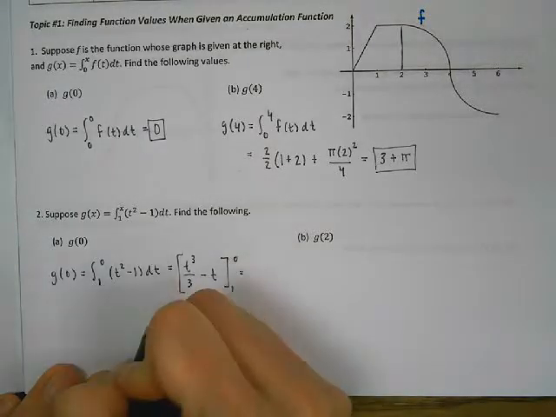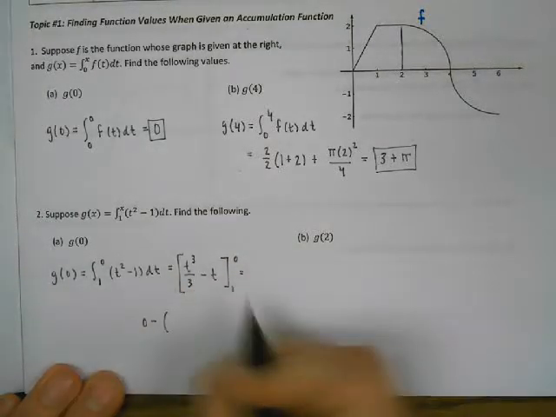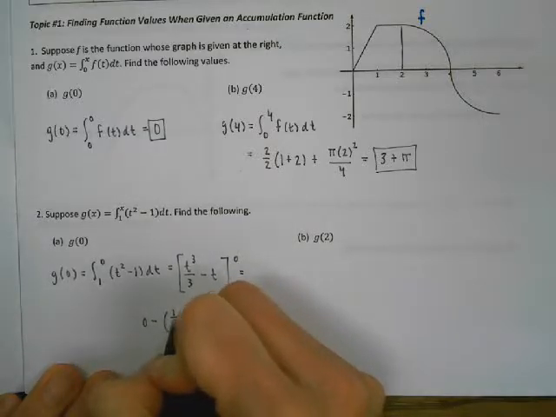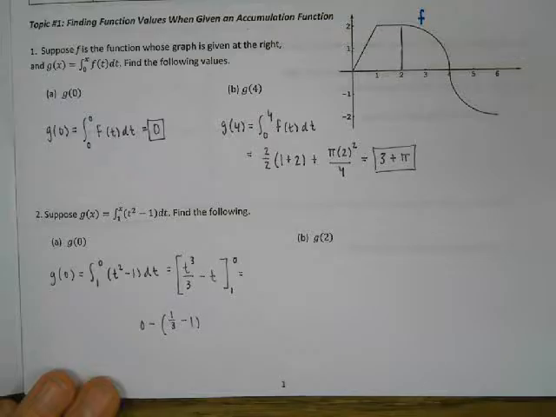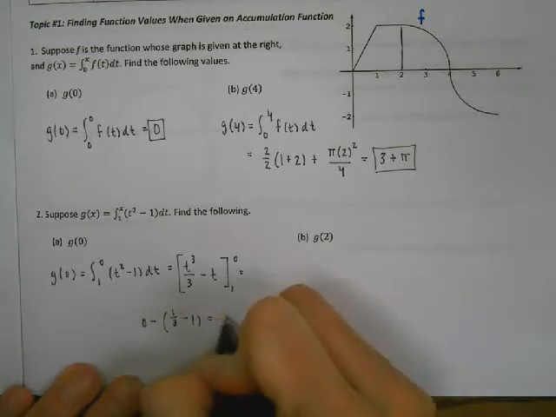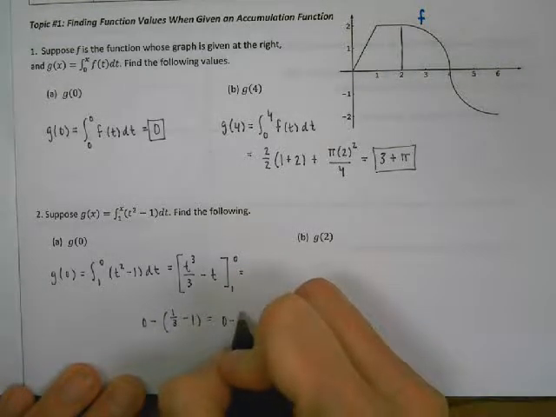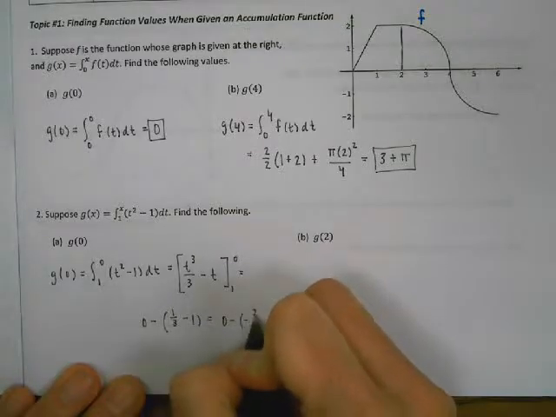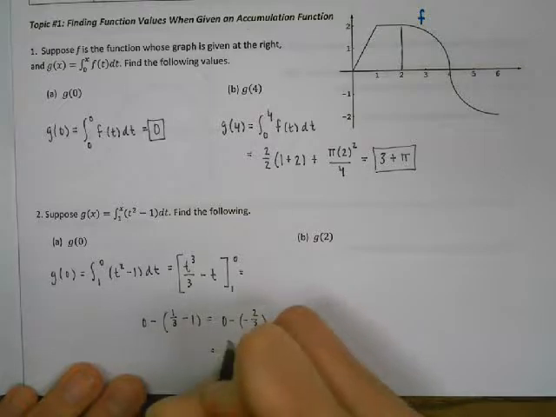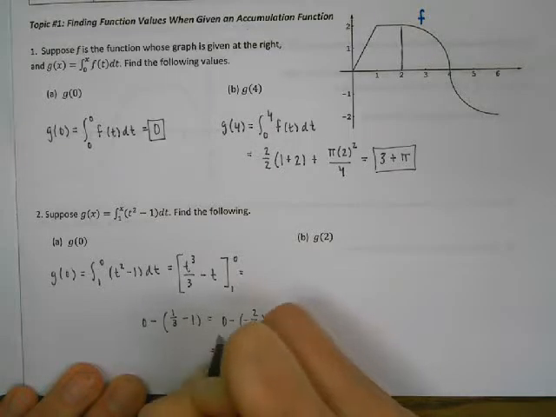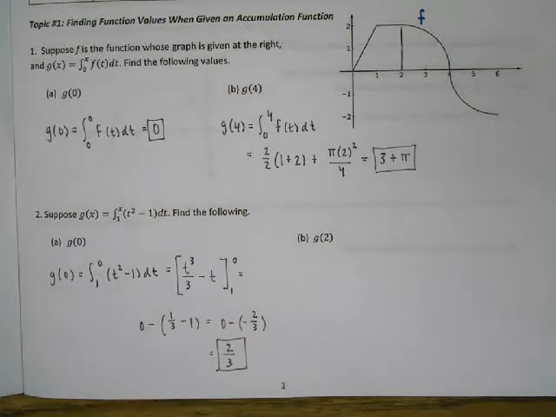If I evaluate at 0, I just get 0, minus, now I'm going to have 1/3 minus 1. So 0 minus 1/3 minus 1 is a negative 2/3. So my value is positive 2/3. So g of 0 is going to be 2/3.